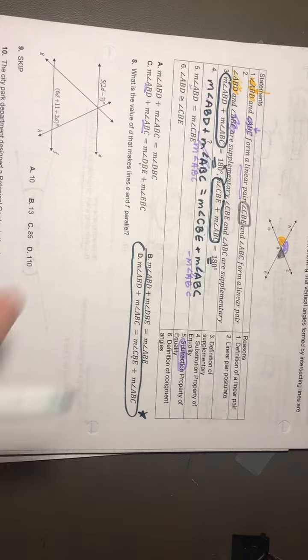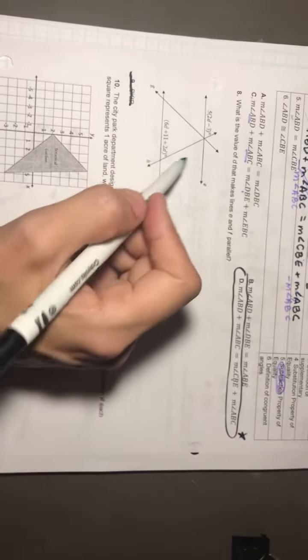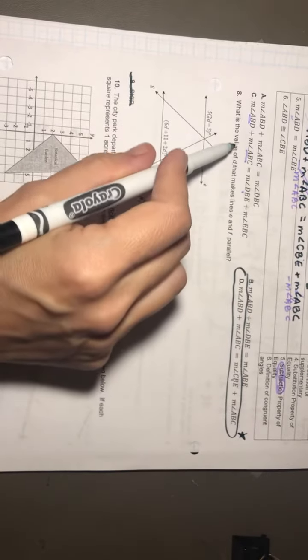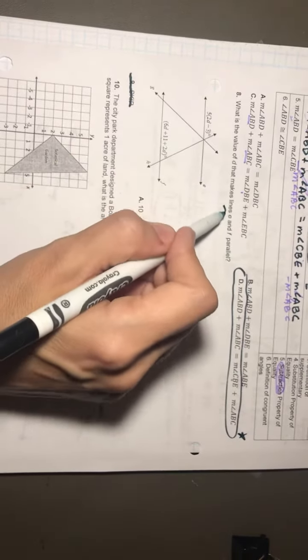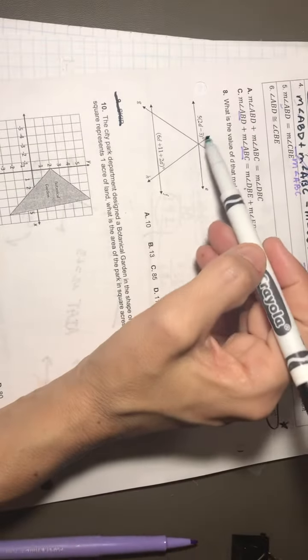Now let's try question 8. And the last video will have question 10. There was no question 9. So when I look at question 8, I notice that it says, what is the value of D that would force E and F to be parallel? So we don't know they're parallel, but if we locked them into place, what would D need to be?